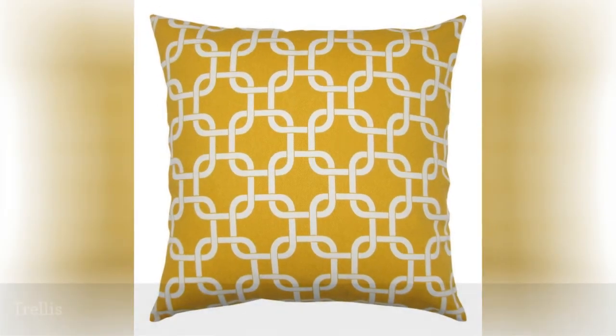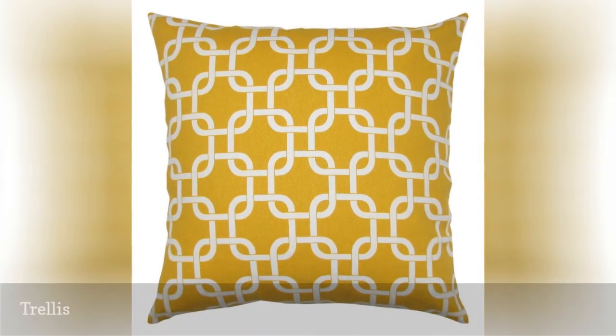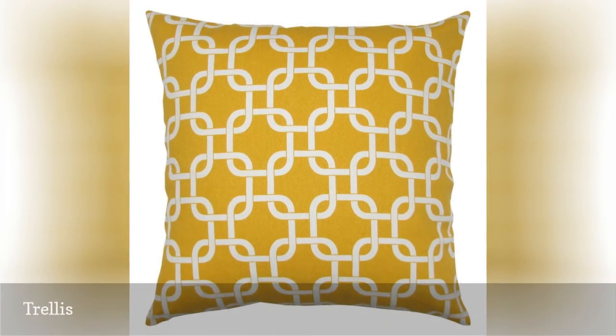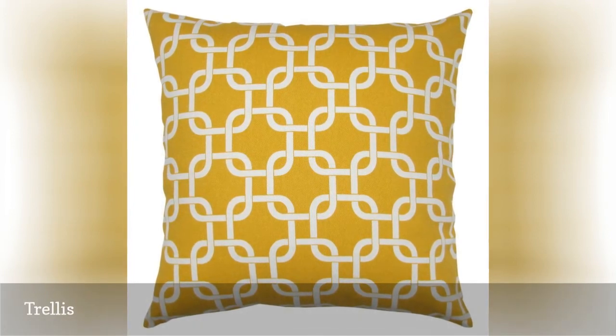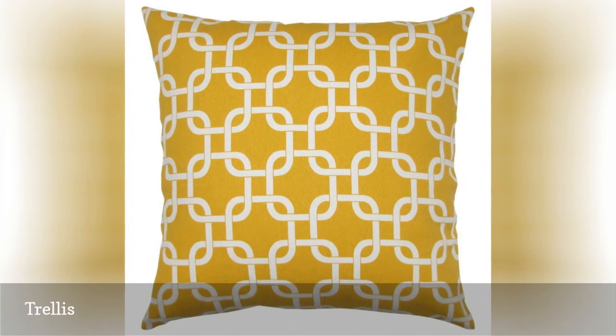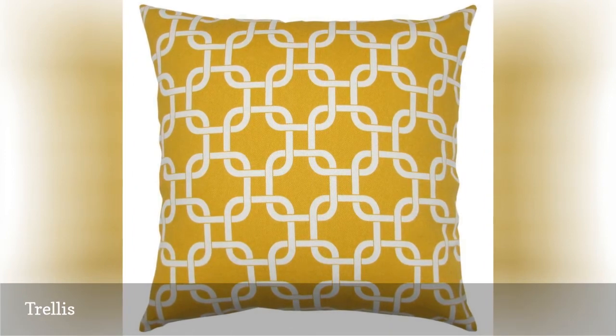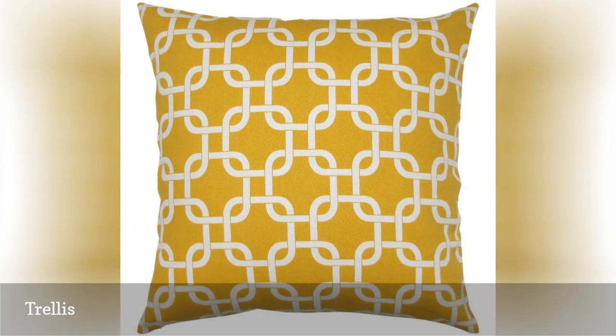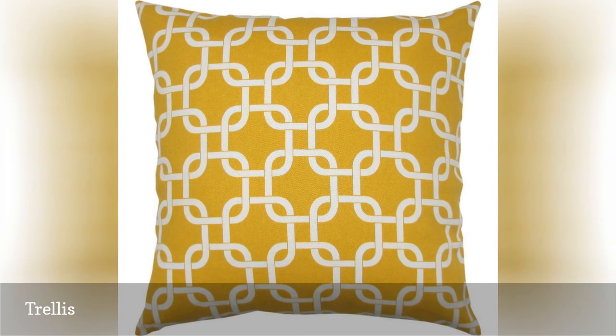There are many variations of trellis patterns, but they all are formed with interlocking lines that resemble a fence or trellis. Most often, the fabric's palette is limited to two colors. Trellis patterns of all types make great accent elements like cozy throws or curtains.